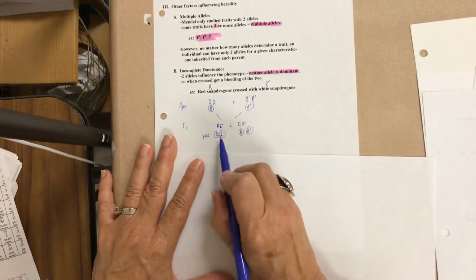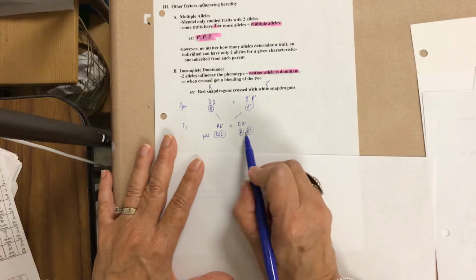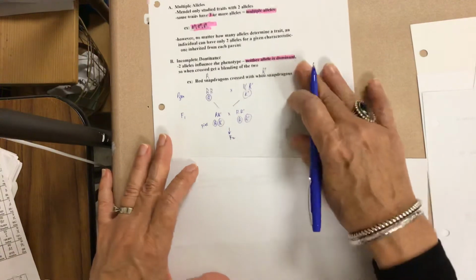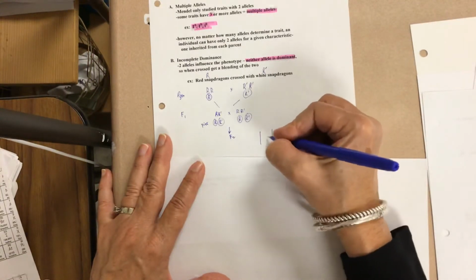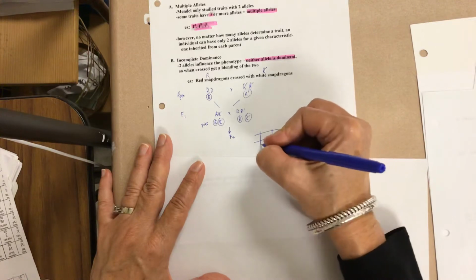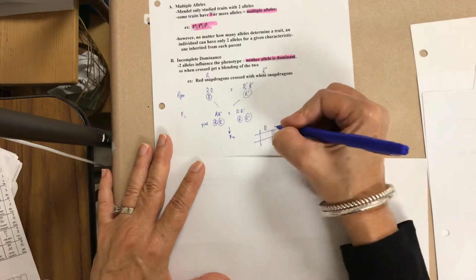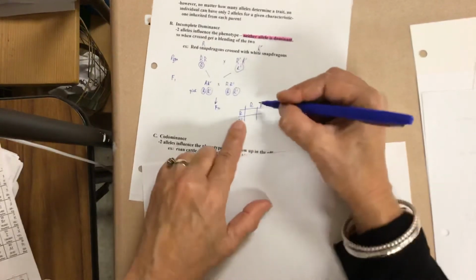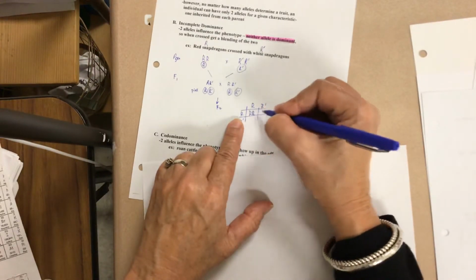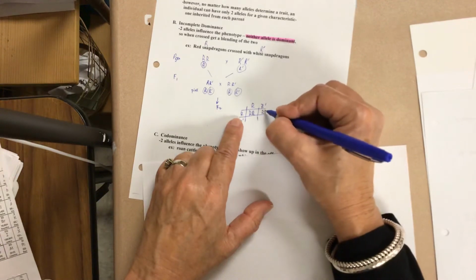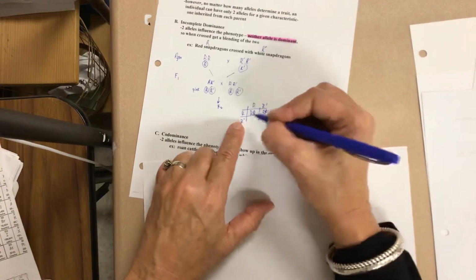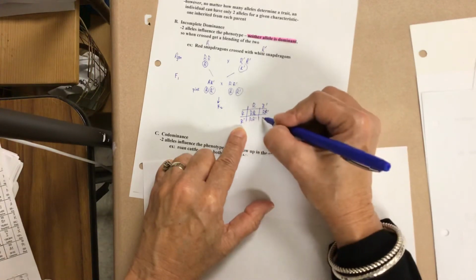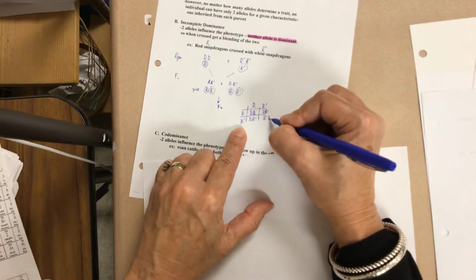Okay, so we have two alleles, or two different gametes. To find our F2, we're going to set up a Punnett square that handles two different gametes: big R tick mark, big R tick mark. If this sperm fertilized this egg, that would be big R. If this sperm fertilized this egg, that'd be big R tick mark. If this sperm fertilized this egg, big R tick mark, and then big R tick mark, big R tick mark.